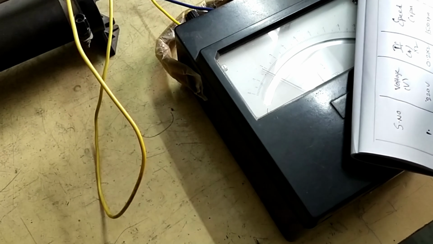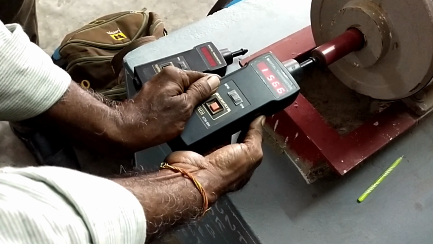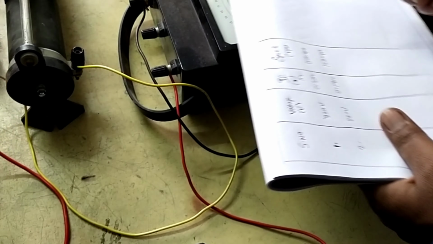Now the field current is, with 220 volts again, constant voltage, 0.19 into 2. That is the speed obtained. We saw the speed, 1580 RPM. Now again we are adjusting the field rheostat.